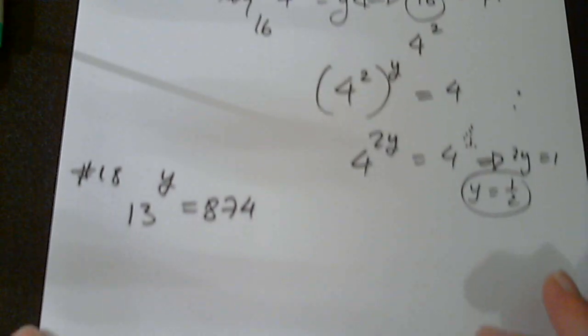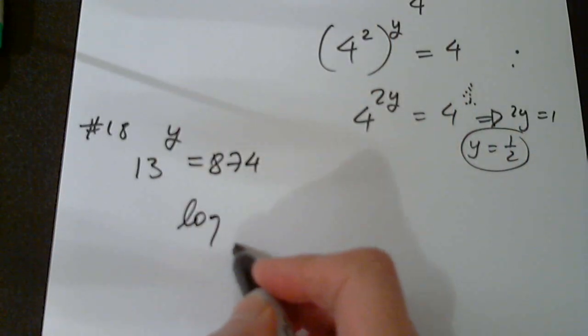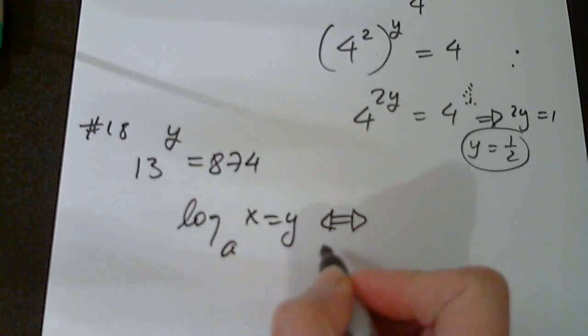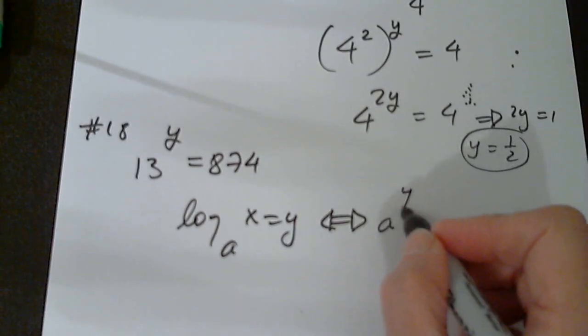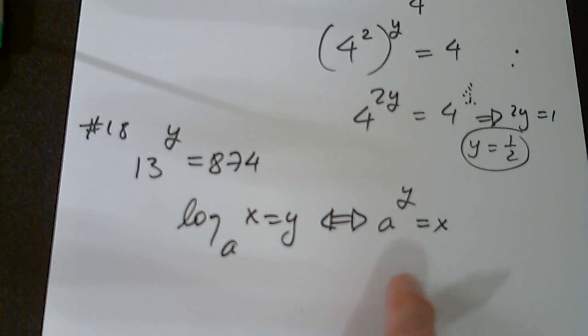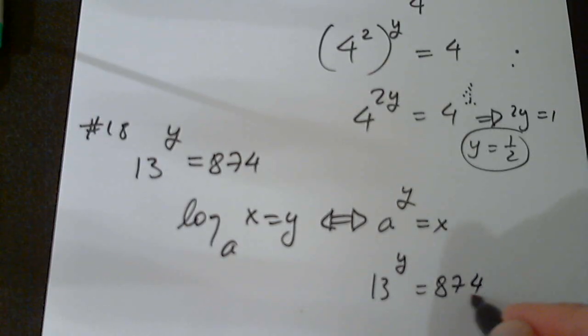Good. I don't care what this is. I'm writing my formula. Log base a of x is y is equivalent to a raised to y equals x. But now this is on this side. So I have 13 raised to y equals 874.